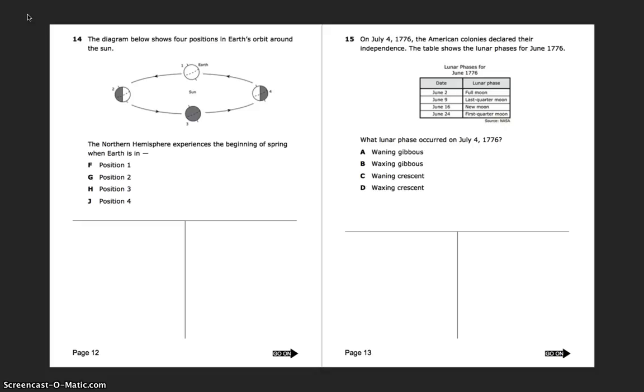Number 15. On July 4th, 1776, the American colonies declared their independence. The table shows the lunar phases for June 1776. Lunar phases for June 1776. Date, June 2nd, lunar phase full moon.